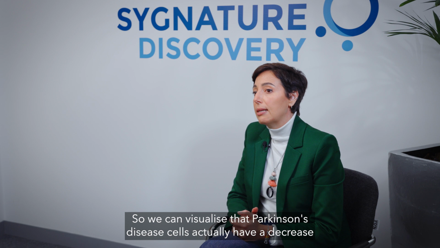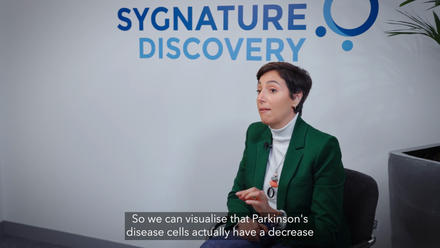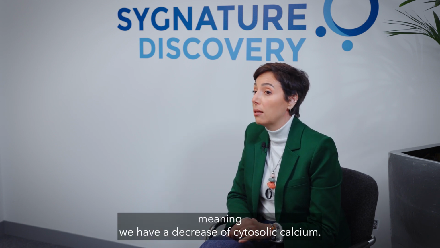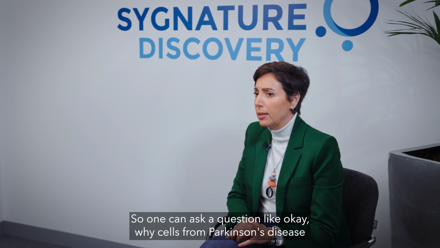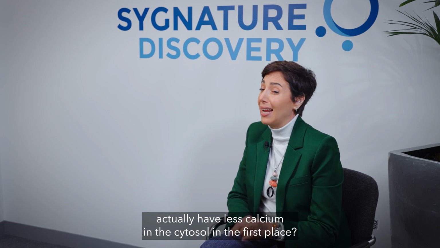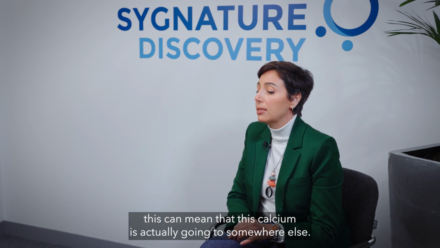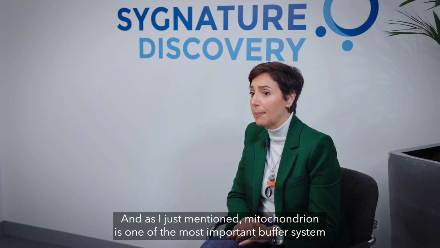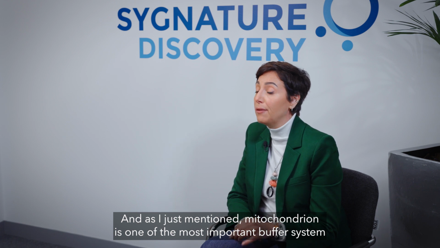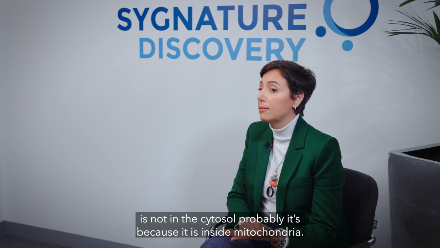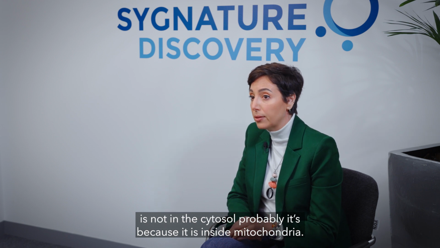We can visualize that Parkinson's disease cells have a decrease in the basal fluorescence of Fluo-3, meaning a decrease of cytosolic calcium. So one can ask, why do cells from Parkinson's disease have less calcium in the cytosol in the first place? If we have a decrease in calcium in the cytosol, this can mean that this calcium is going somewhere else. As I just mentioned, mitochondria is one of the most important buffer systems, so if the calcium is not in the cytosol, probably it's because it's inside mitochondria.